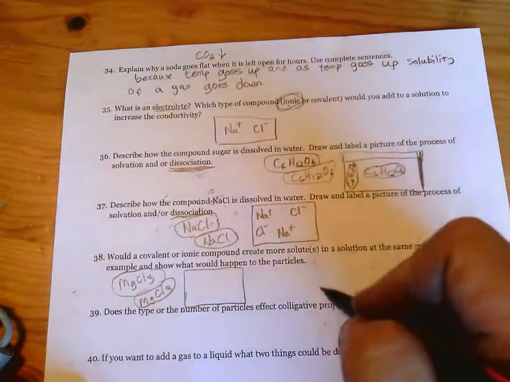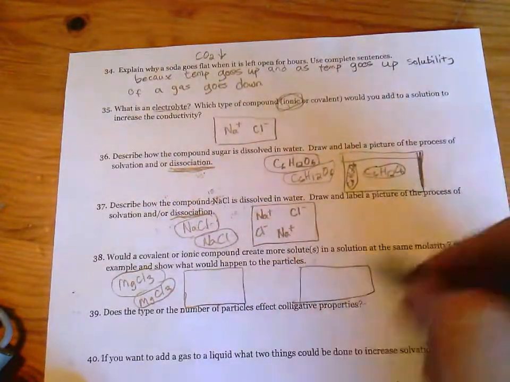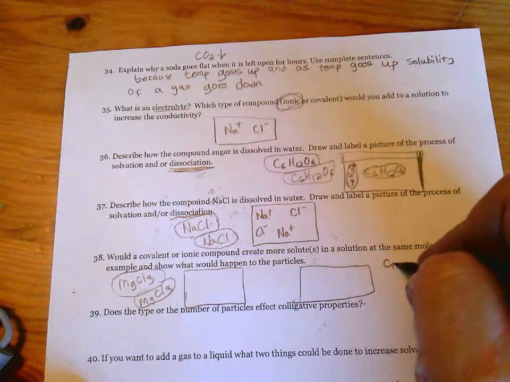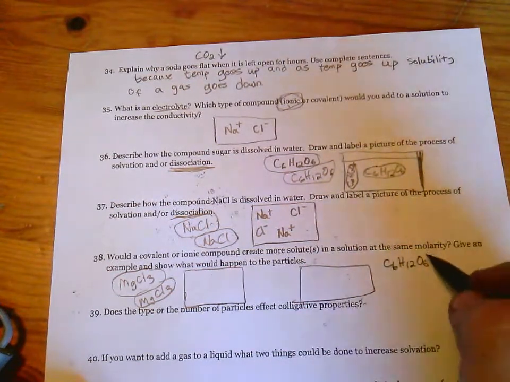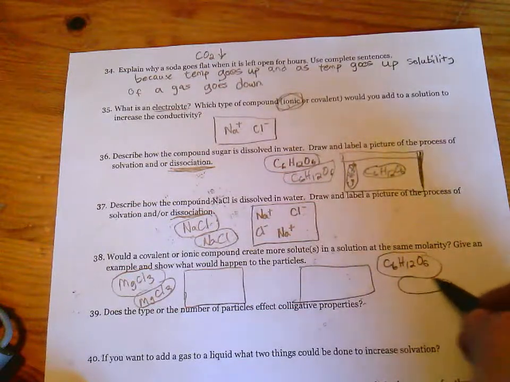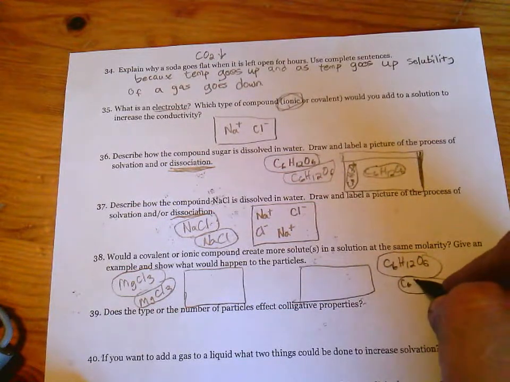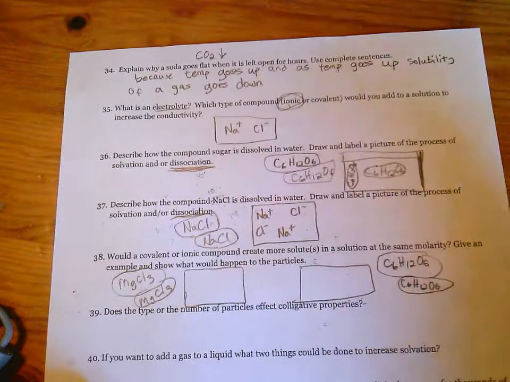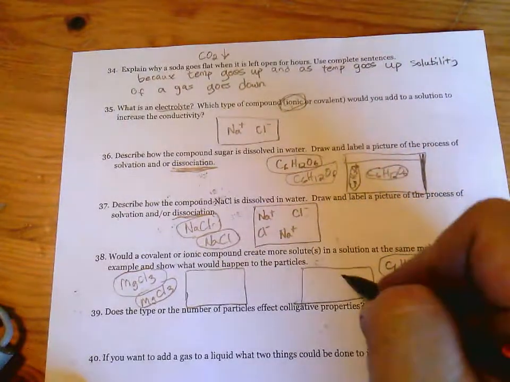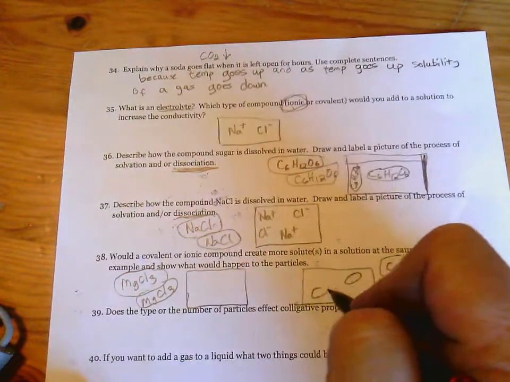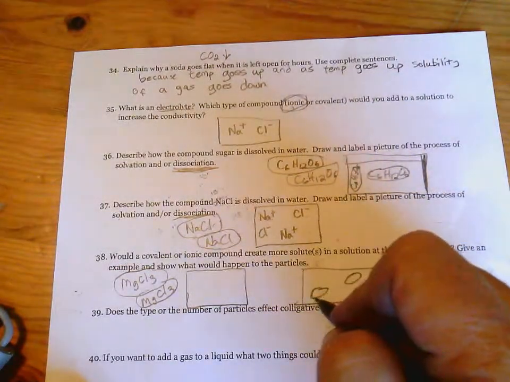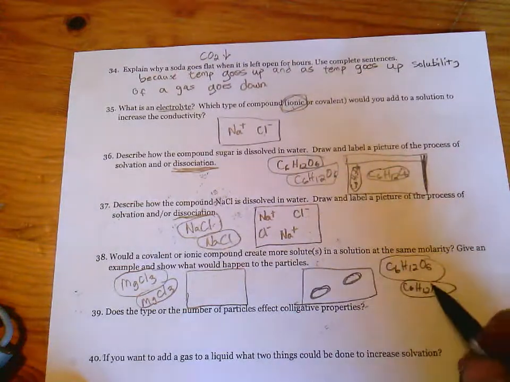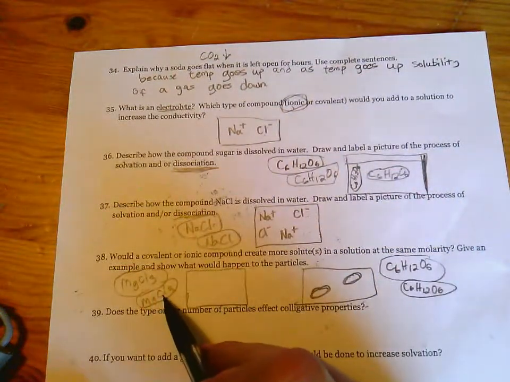And then over here, I have two molecules of C6H12O6, a sugar. All right, I drop them in the water. These separate from each other, but they don't separate into ions, do they? So you've got these two molecules that are floating around. When I drop these in, they dissociate, right?